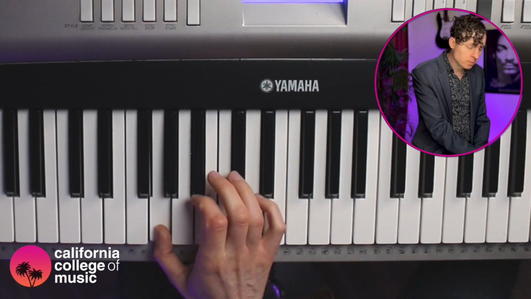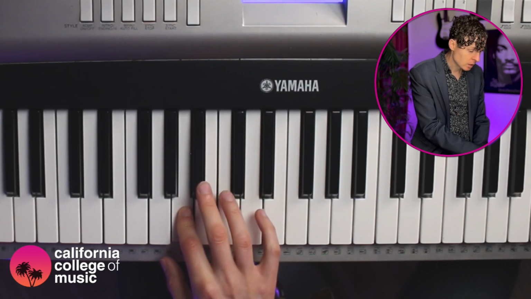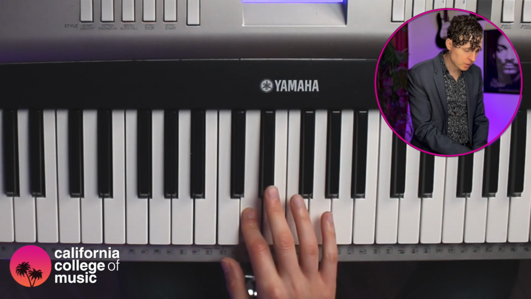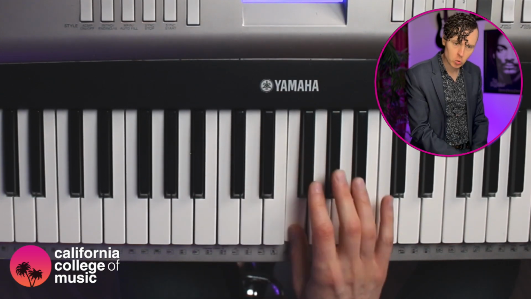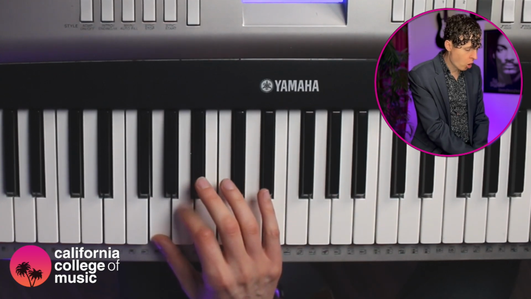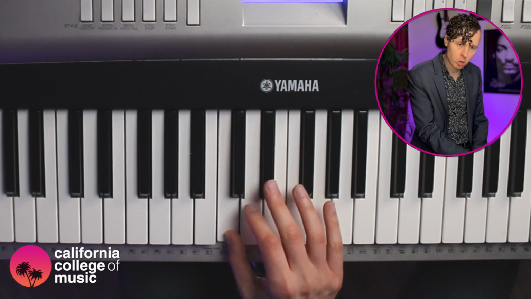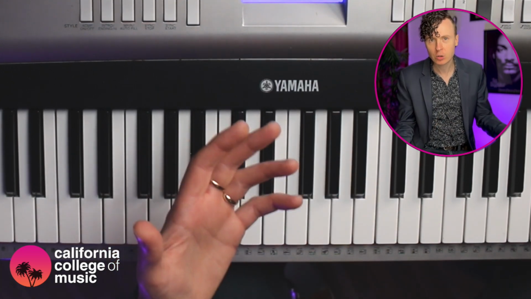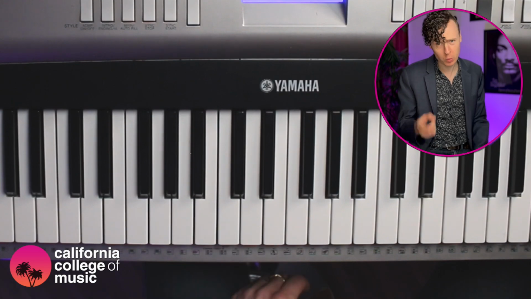So you're going to start with a whole step, half step, whole step, whole step, half step, whole step, whole step. So again, starting note, whole, half, whole, half, whole, whole. Another name for the natural minor scale is the Aeolian mode, if you want to impress your friends.